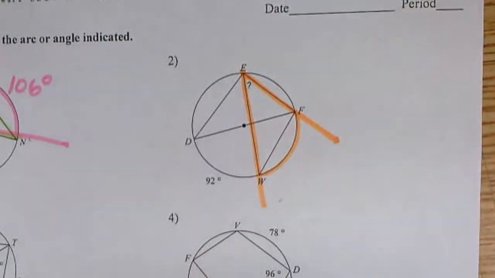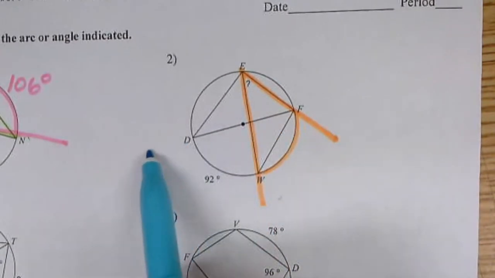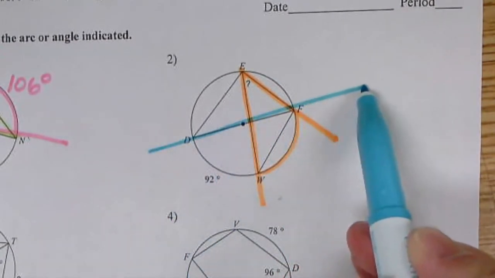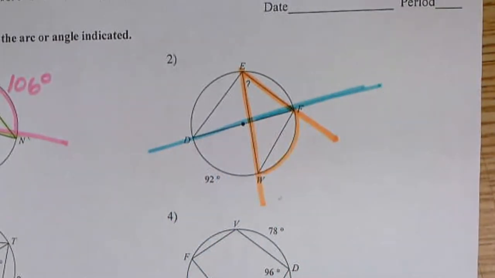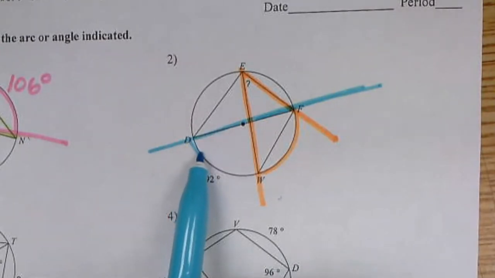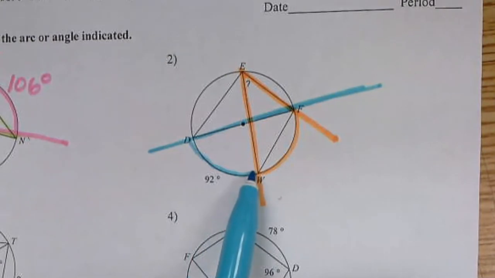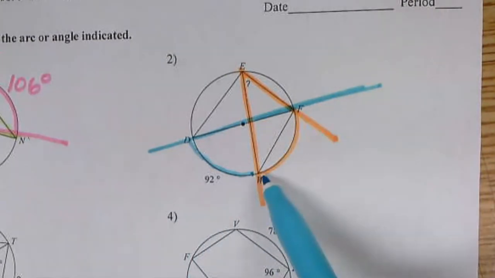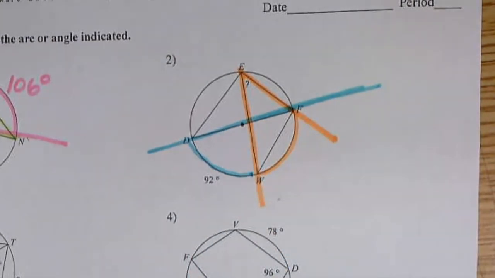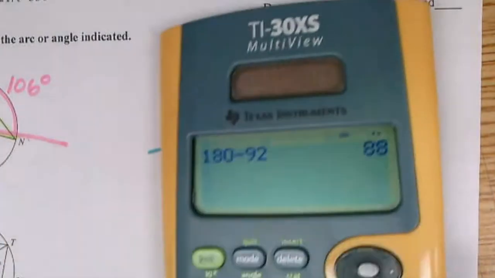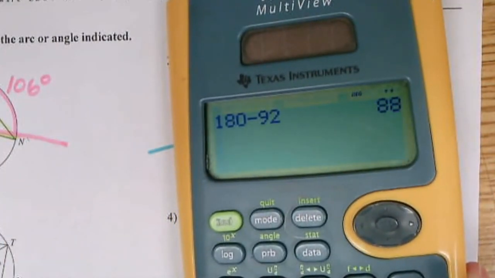Well, I do have a diameter here. I have the diameter DF. And remember, every diameter chops the circle into 2 halves, and each half is 180. So if I know that this part right here is 92, I can subtract from 180 to find the measure of arc FW. So I can do 180 minus 92. That gives me 88 degrees.